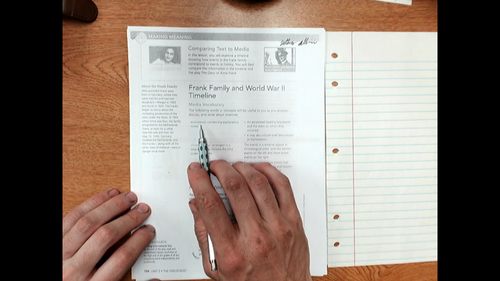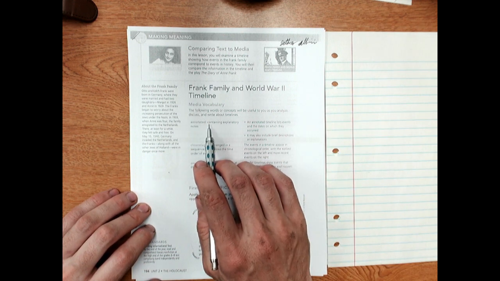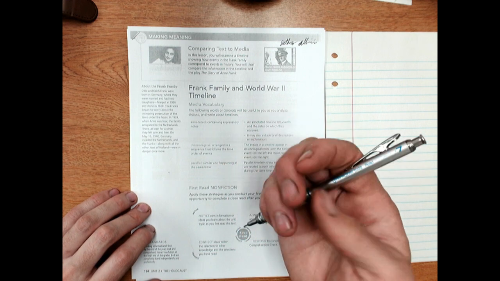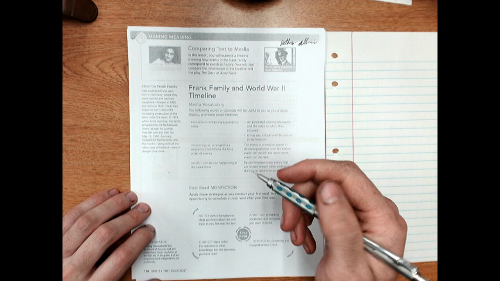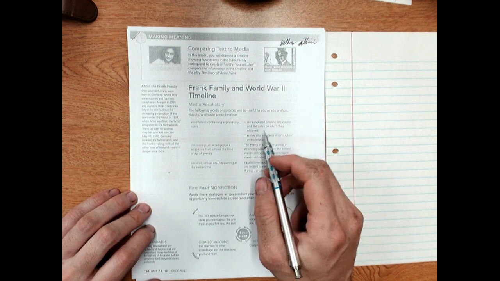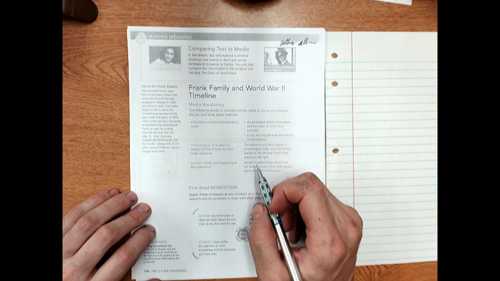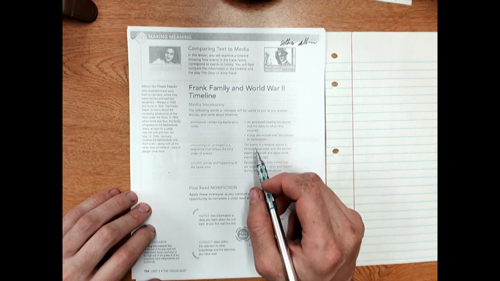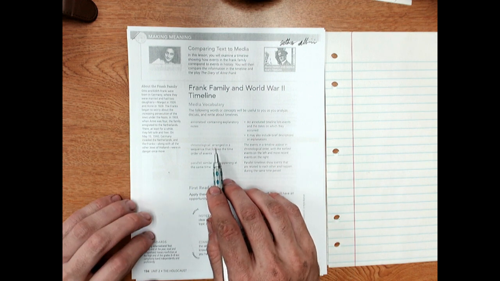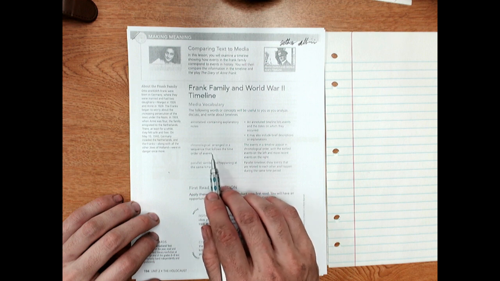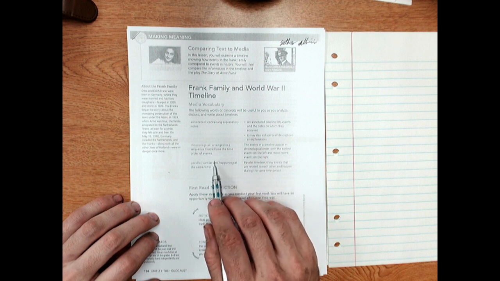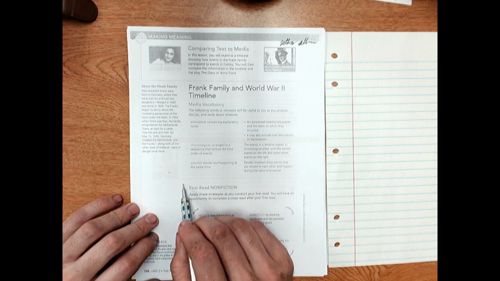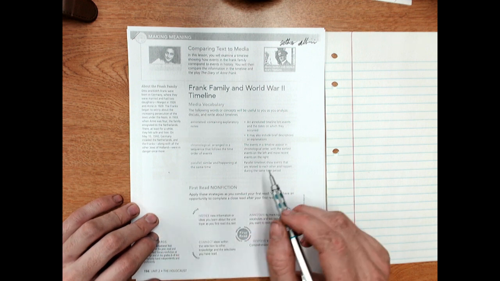Media vocabulary. Annotated, which means that something contains notes that explain it more. An annotated timeline is a list of events and the dates on which they occurred. It may also include brief descriptions or explanations. Chronological means that it is arranged in the sequence that follows the order of events. So we start at the first thing that happened, then we go to the next thing that happened, until we get to the last thing that happened.